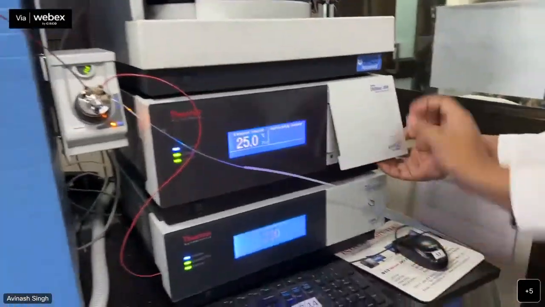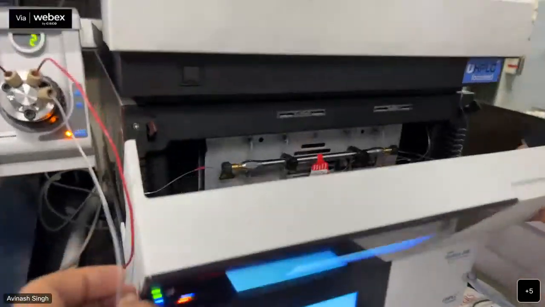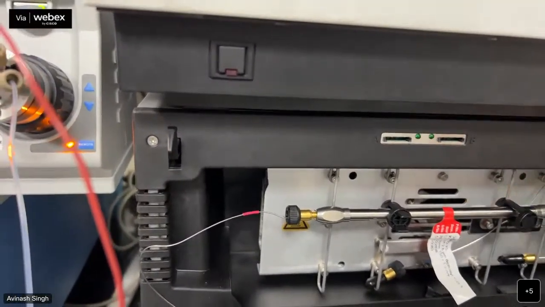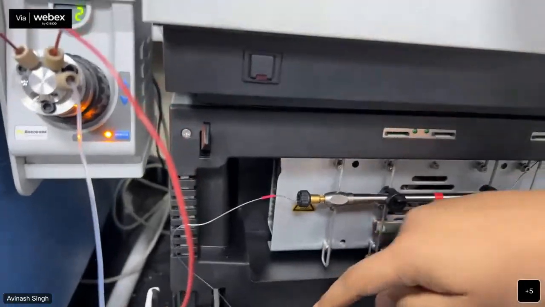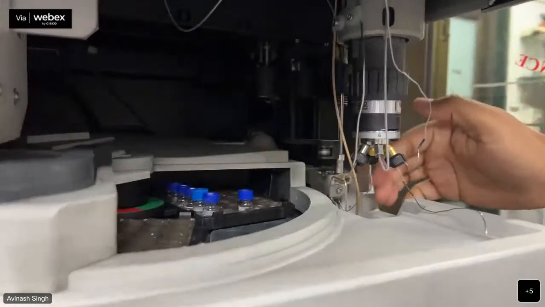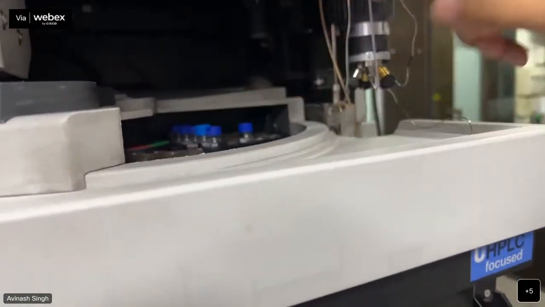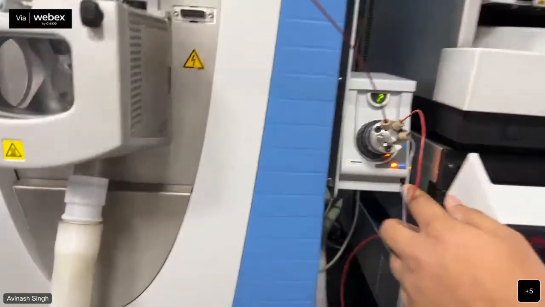So here you can see the column, the analytical column, where the sample is passing. All the sample is passing through this compartment and then going through the tubing to the next compartment. There are different tubings which take the sample from these vials, and from this tubing it goes to the column, and from the column it goes to the instrument.